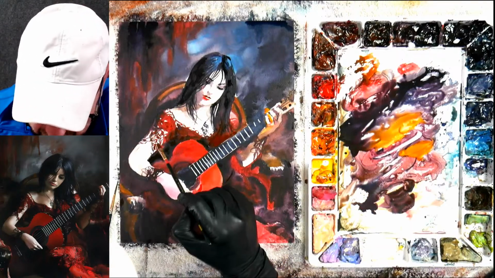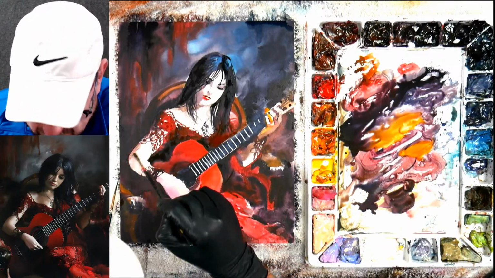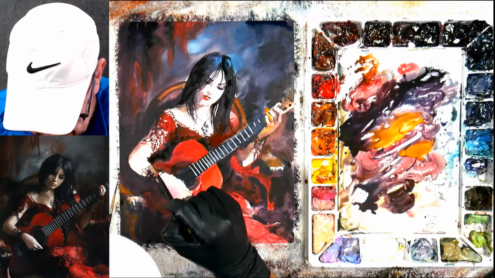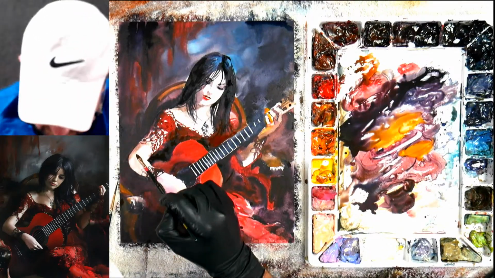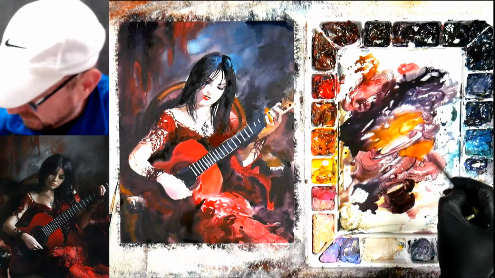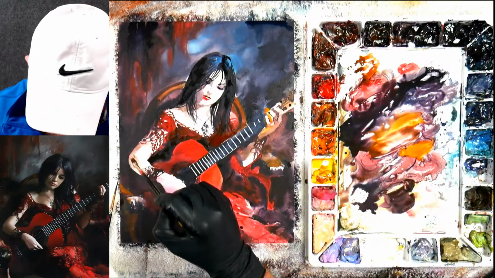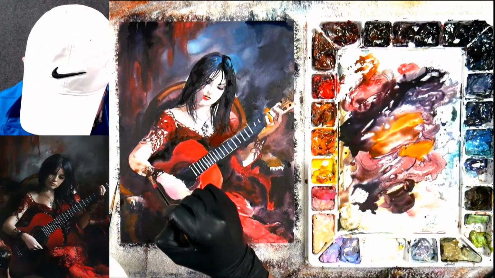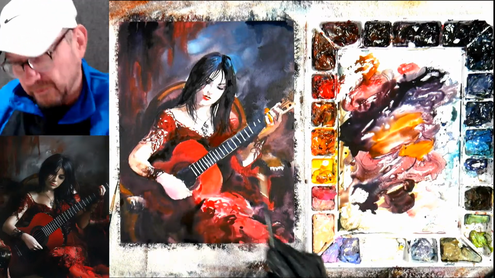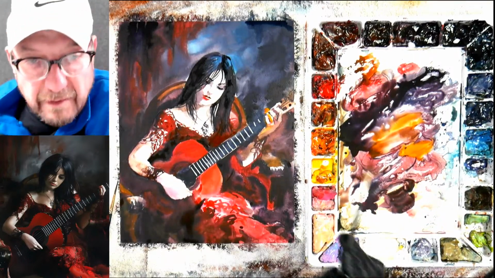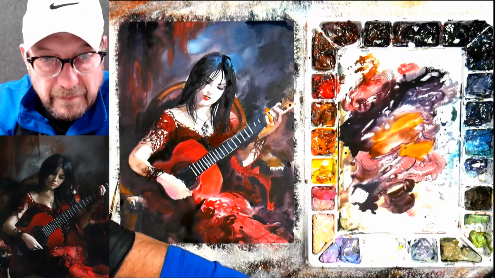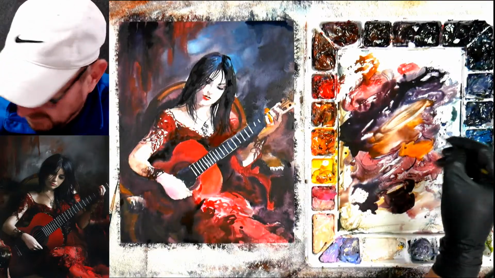Coming up to 1 hour, and look at, we're almost done. Cool. And then this whole side of her arm is darker. And it's actually cool doing it this way too, because then you can have things softened. You can soften it up a little bit.